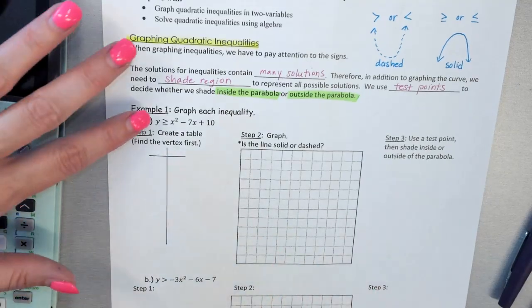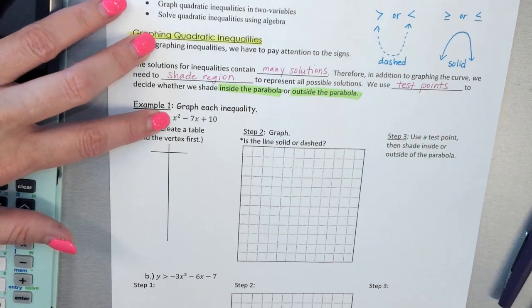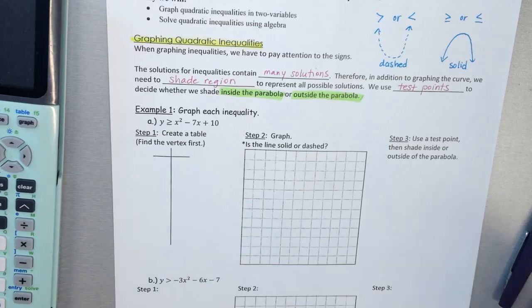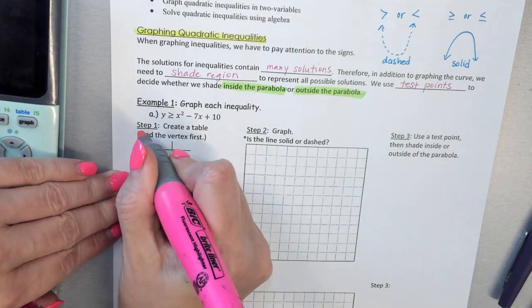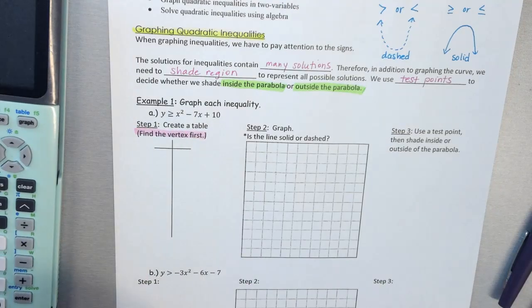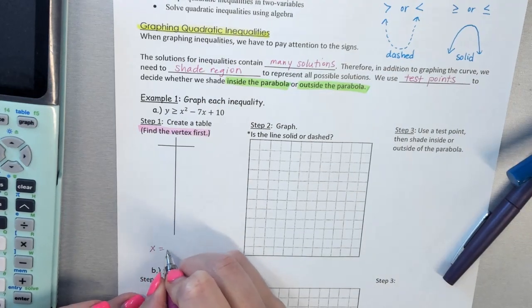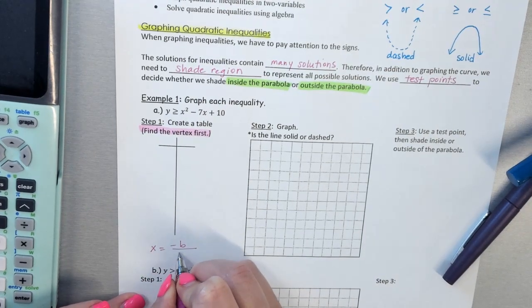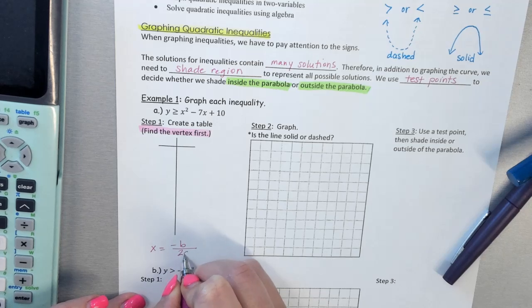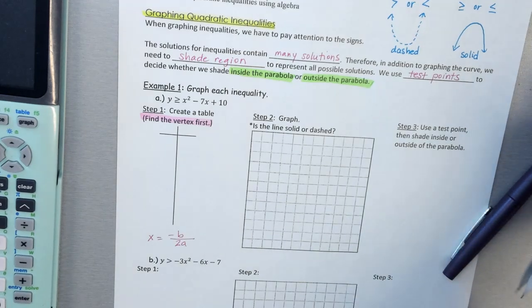So whenever you're graphing an inequality, we want to find the vertex first. Do we remember the equation we used to find the vertex? What is it? Close. Opposite of B over? You didn't let me finish. Okay. Over 2A. Okay, so opposite of B over 2A.